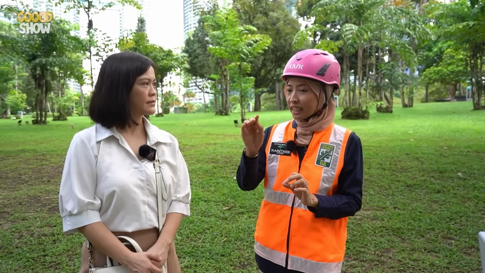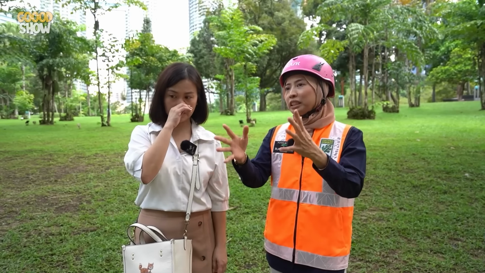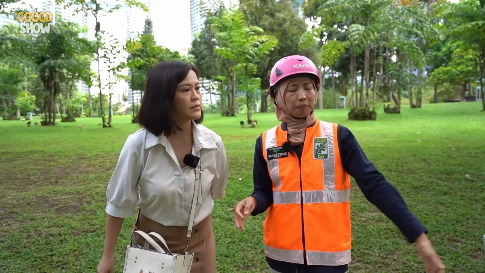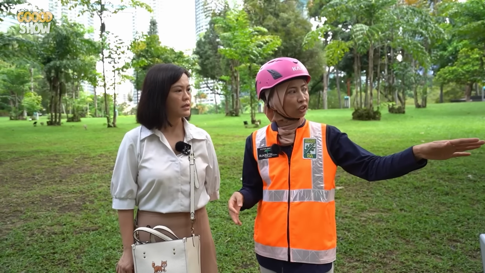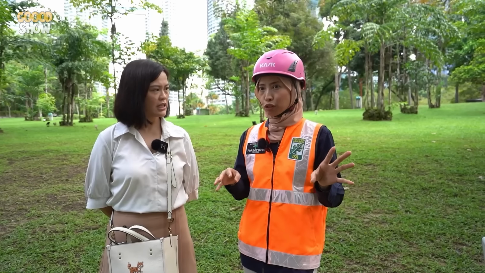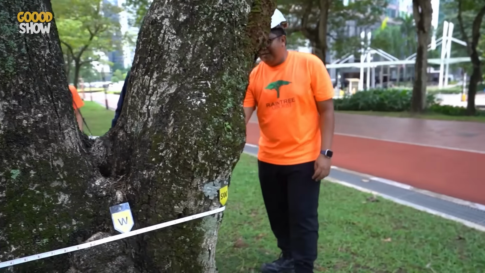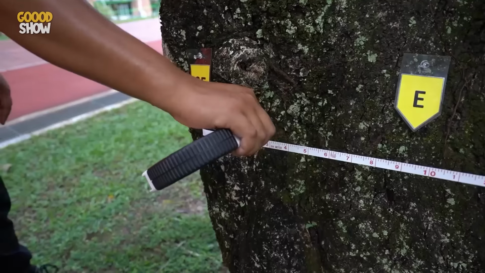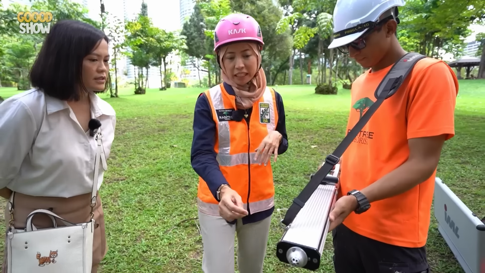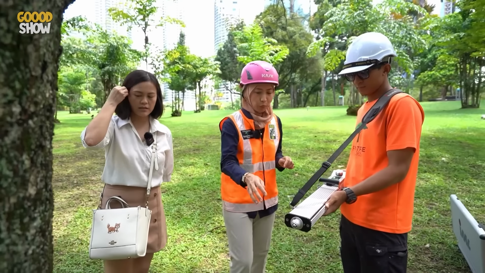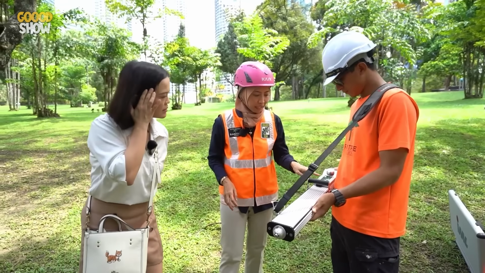So if we suspect there's an internal decay, a very small needle will be poked into the tree, so that you can see the reading directly on the screen.